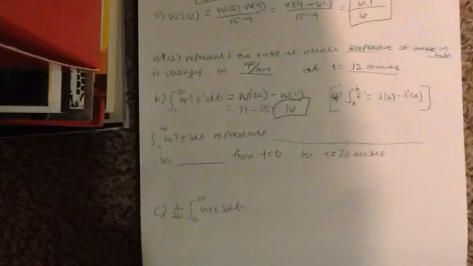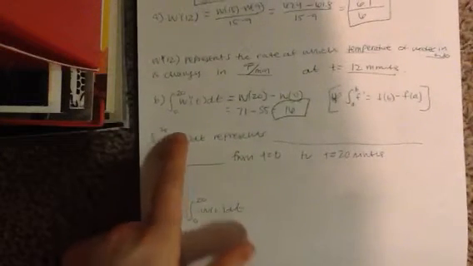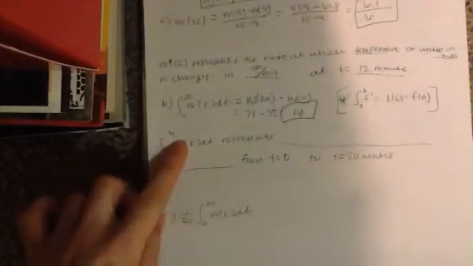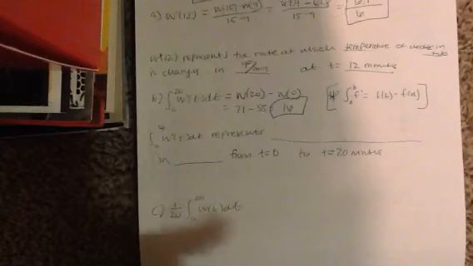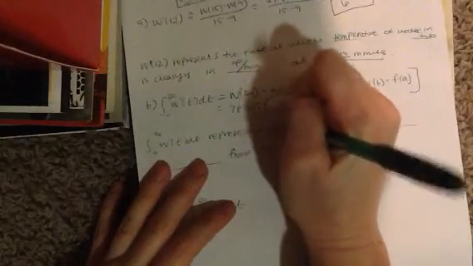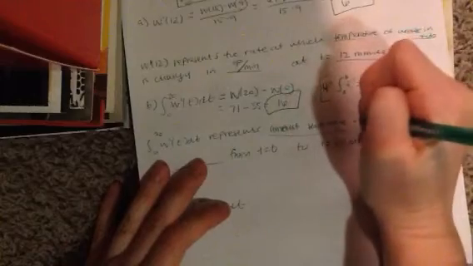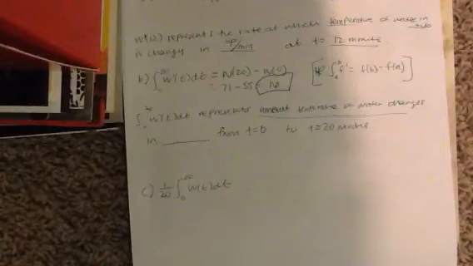Let's talk about the meaning now. So we're finding the antiderivative of W prime. W prime is the rate the temperature of the water changes. If I have a rate and then I take the antiderivative, it's not a rate anymore, it's an amount. So this is going to be the amount that the temperature of the water changes.